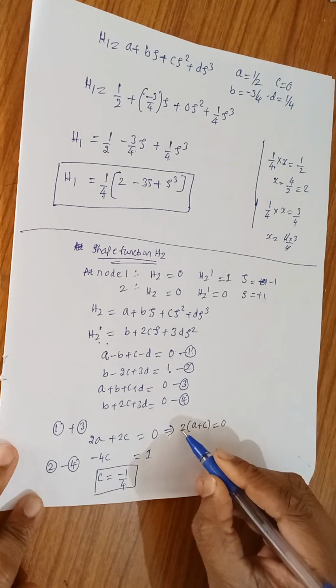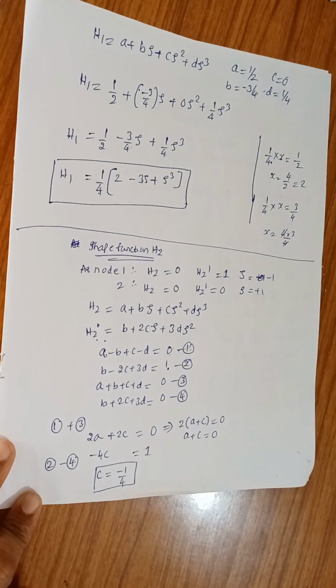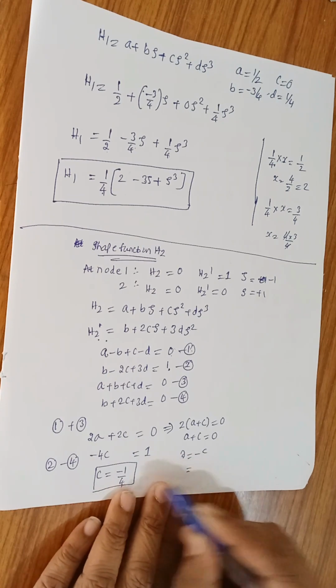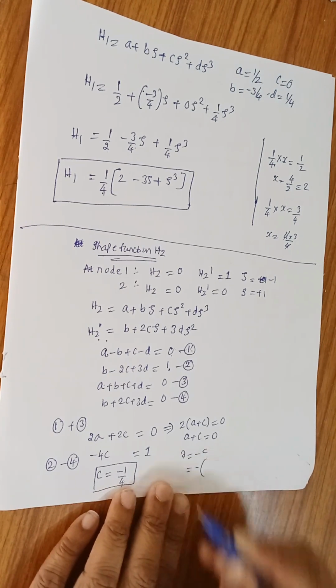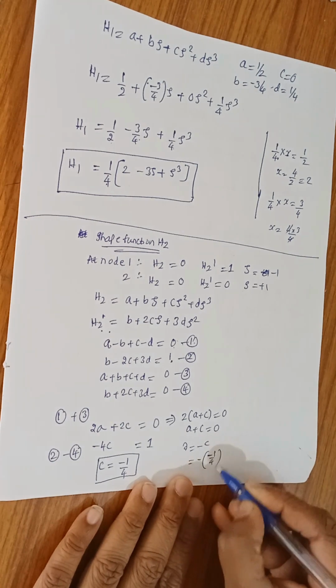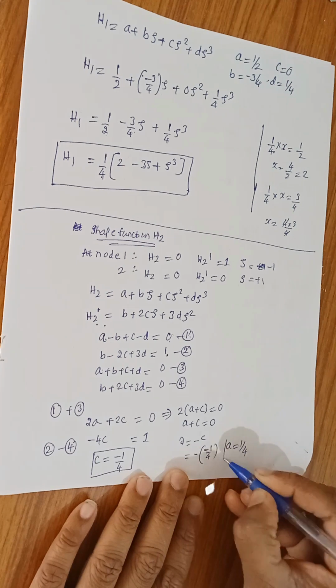So if a plus c is 0, if this 2 goes to the other side, I'm going to get a plus c as 0. If a plus c is 0, a will be equal to minus c. Already I've got the value of c, that is minus 1 by 4. So minus into minus is going to be plus. A value is going to be plus 1 by 4.